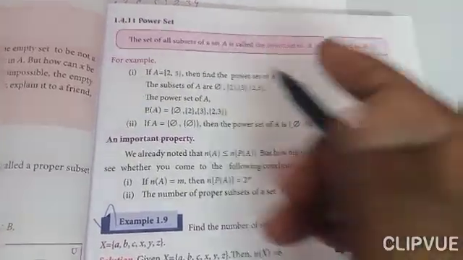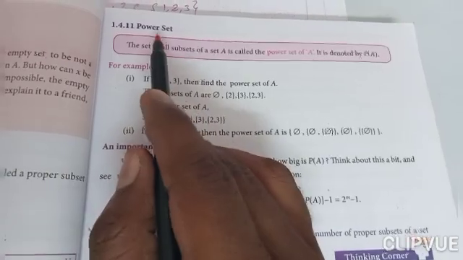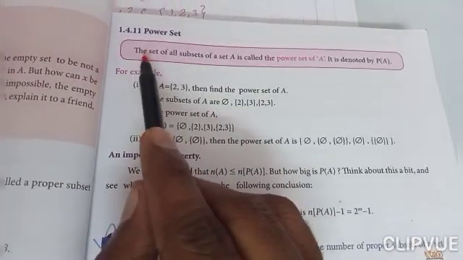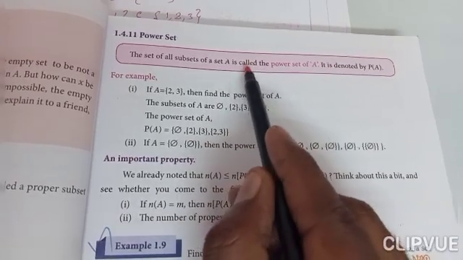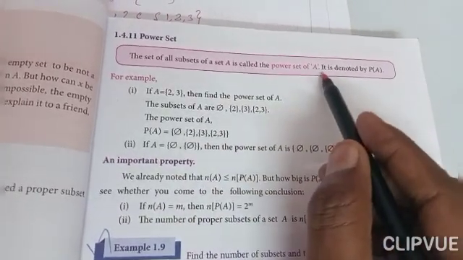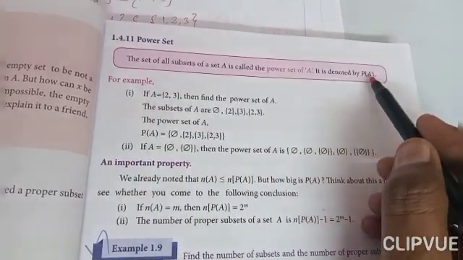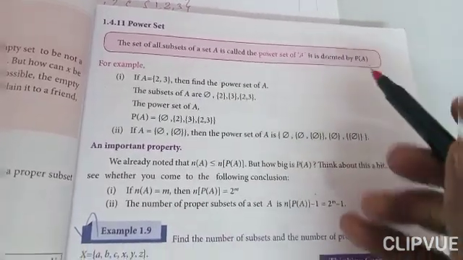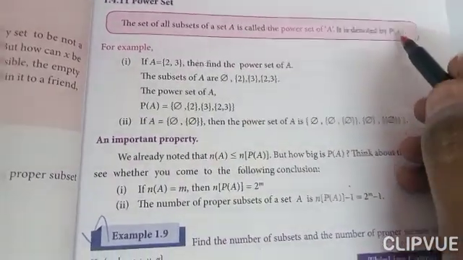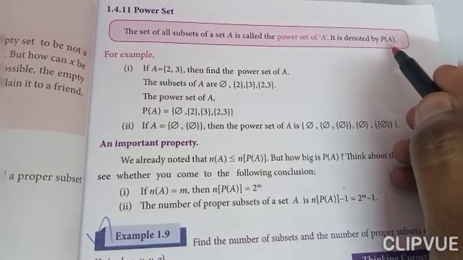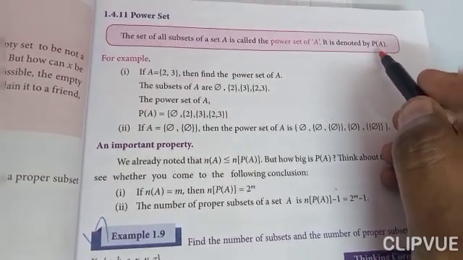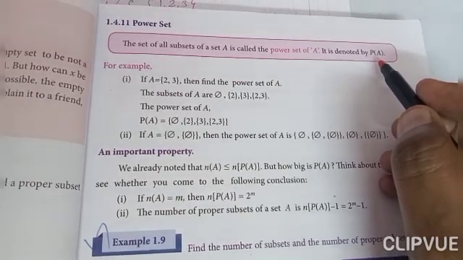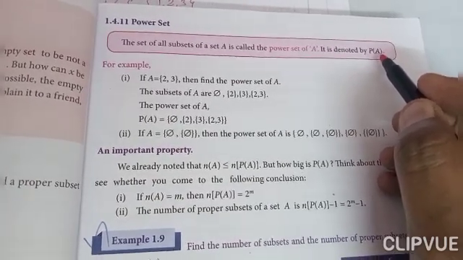The last type of set is the power set. Look at the definition. The set of all subsets of a set A is called the power set of A. It is always written P of A. N of A means the number of elements in the set, and P of A means the power set, that is, the collection of subsets of set A.